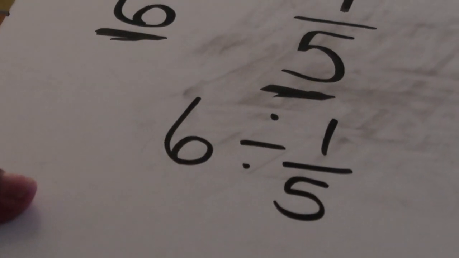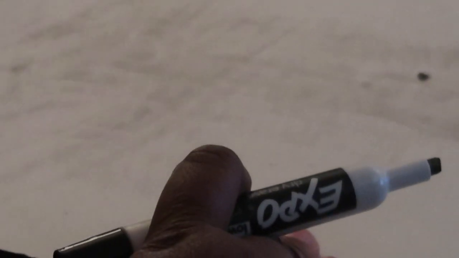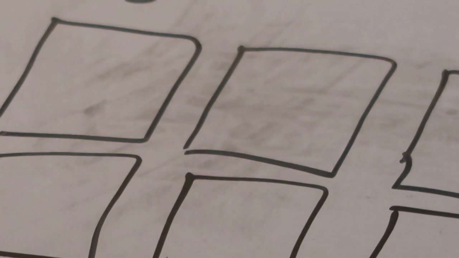So I'm also going to draw 6 squares just to show you what it looks like in a model form. Alright, I have my 6 squares.